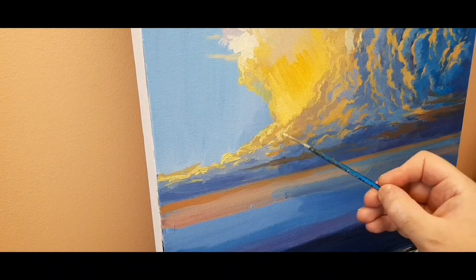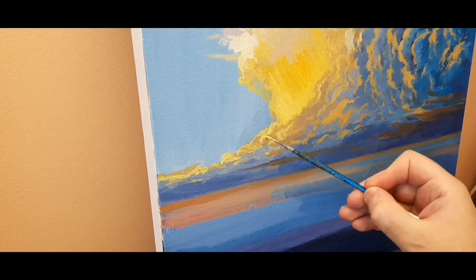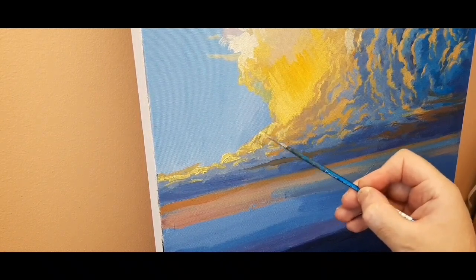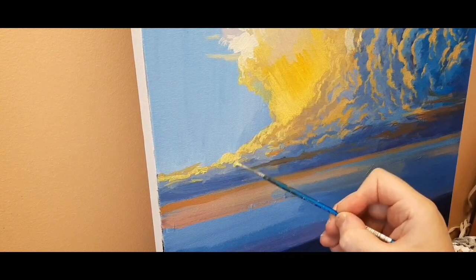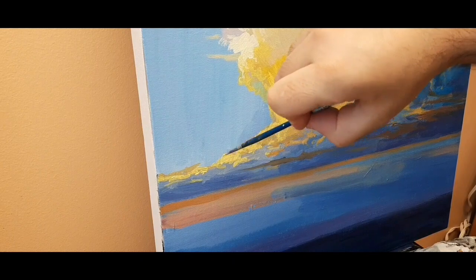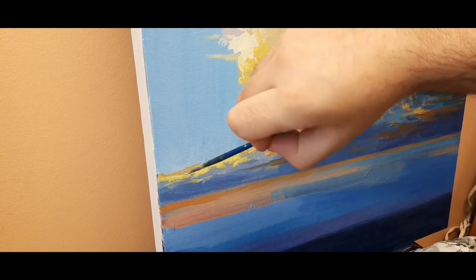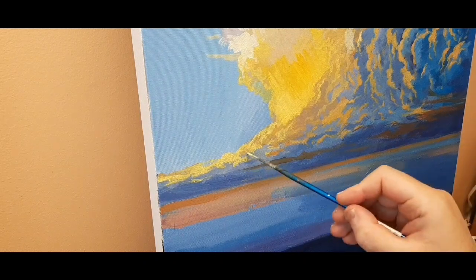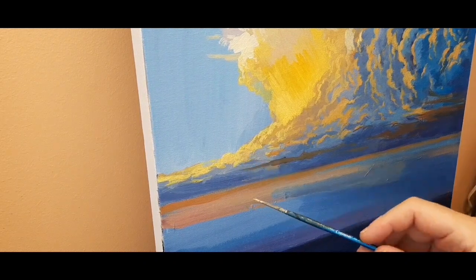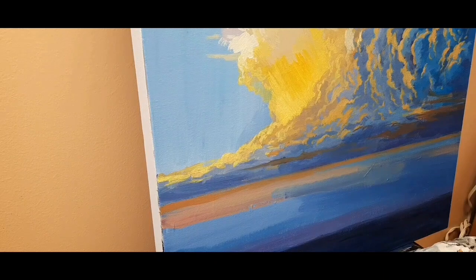So I placed yellow that's mixed with white in several areas, and then I went back with the brush to shape it and adjust it and connect so that it all flows well together. So, you know, it's possible to get a bunch of paint onto different areas and then come in and reshape them or finalize shaping them with the brush afterwards.